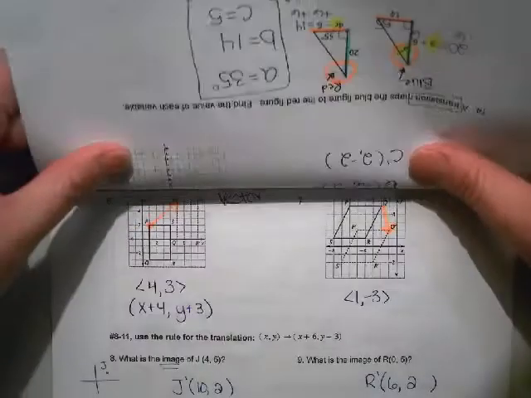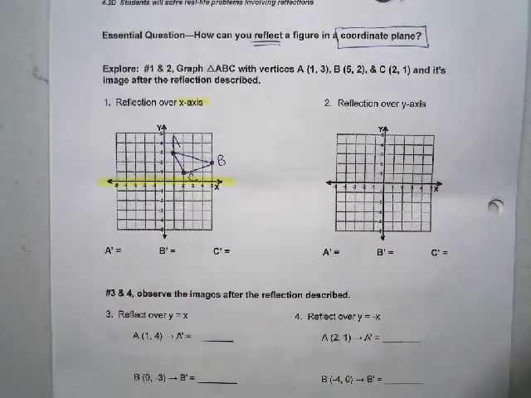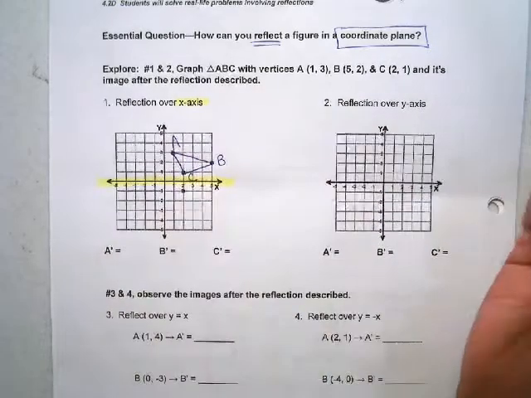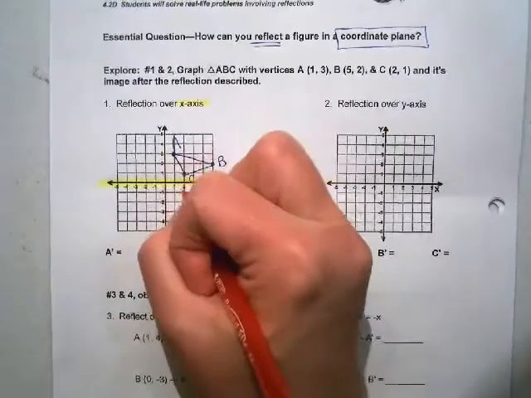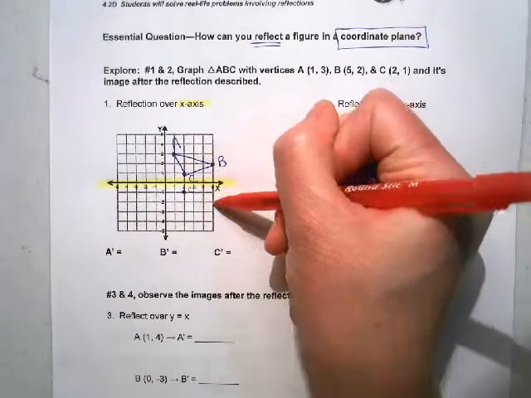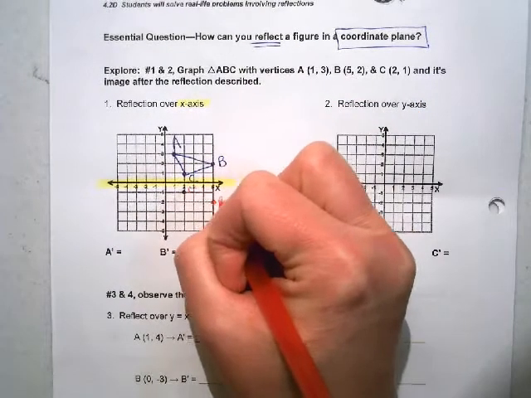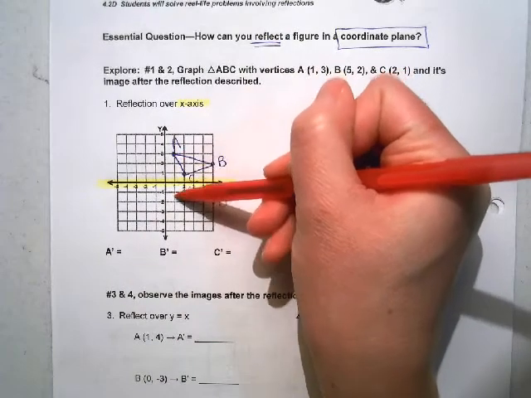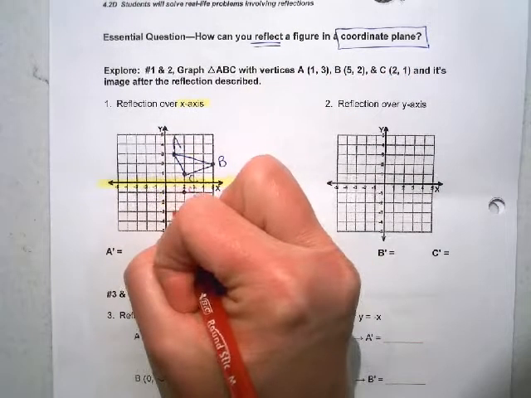But if I were to fold this paper, where would it land? Well, C would land straight right here. That would be the new location of C. B would land right here. And A would go straight to here.